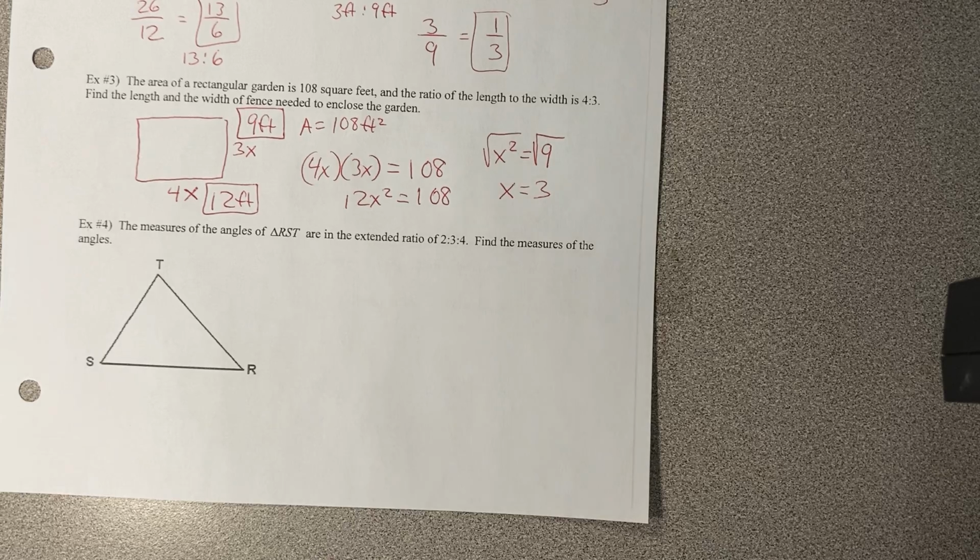Question? Yeah. You said with the rectangle it really doesn't matter, but since the ratio is 4:3, would you need to keep it in that order, 12 to 9, and do you have to put it back in the ratio or no? No, because they're just asking for those things individually. Okay. It doesn't matter. But I like that you were concerned about the sequence of it.